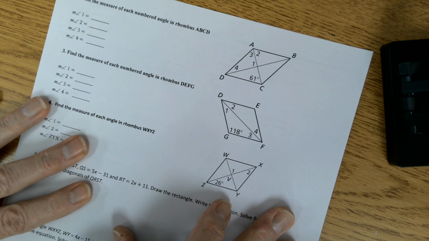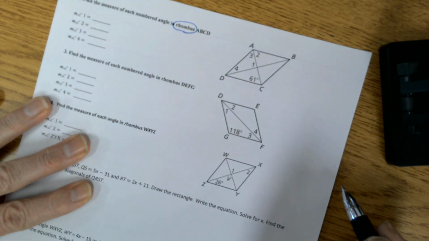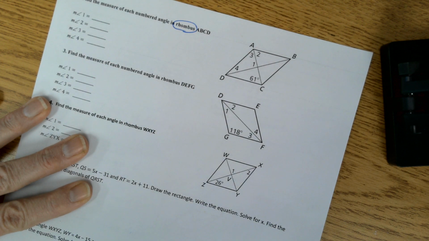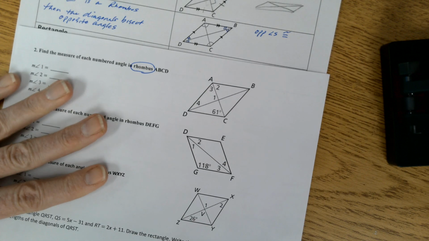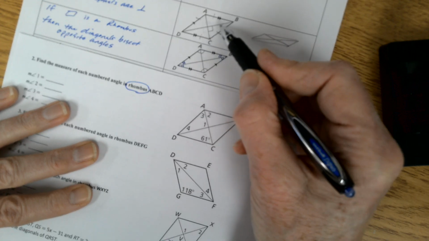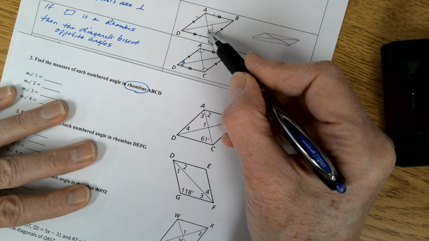Find the measure of each angle. Now this is a rhombus. Because it's a rhombus, I'm going to look at the rhombus theorems, and I'm going to look at my picture of my rhombus. Okay, here we go. I know that I've got right angles where they intersect, because it's a rhombus.